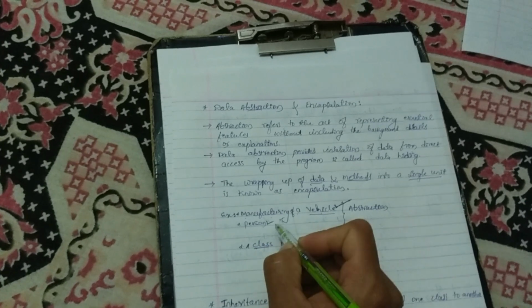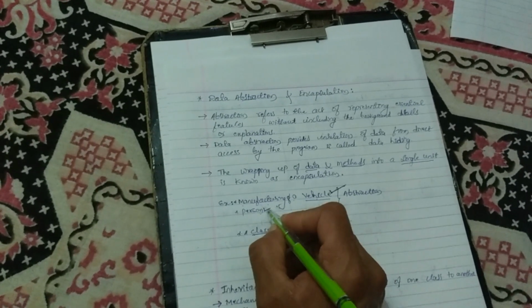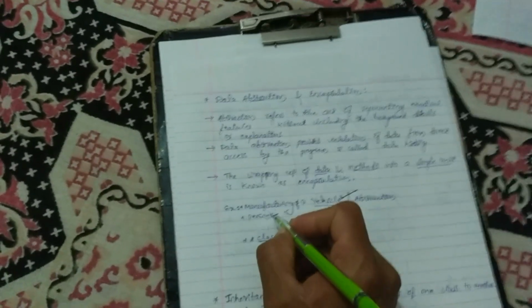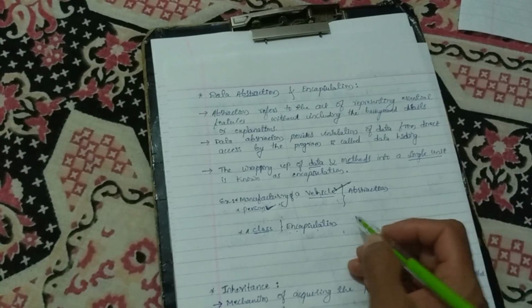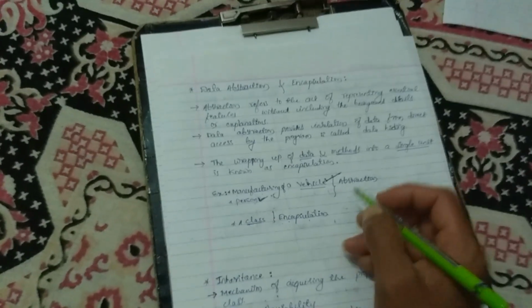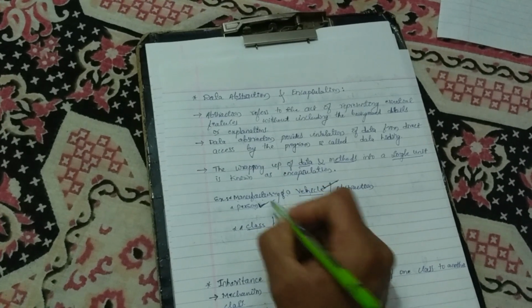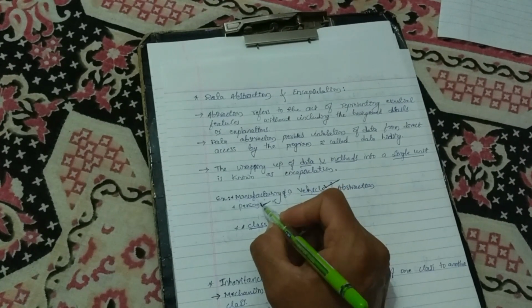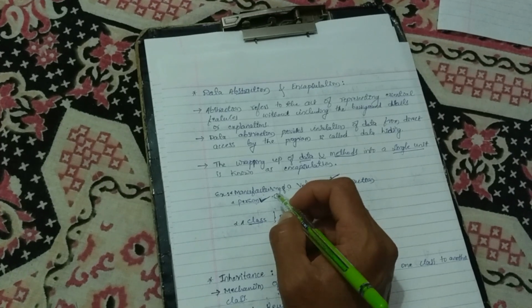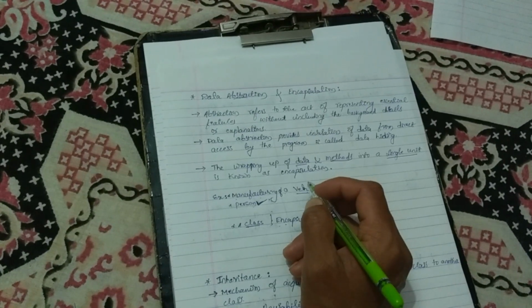One more example of data abstraction is a person. A person may act differently in different situations. If you go to your office or workplace, you behave in a different way.